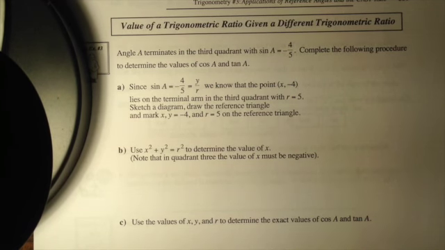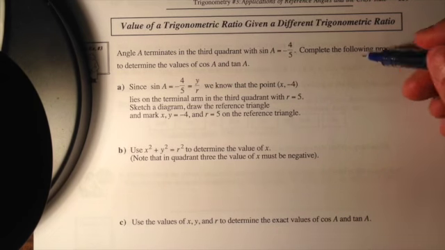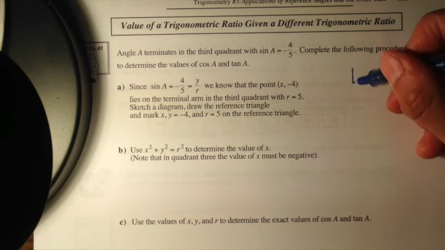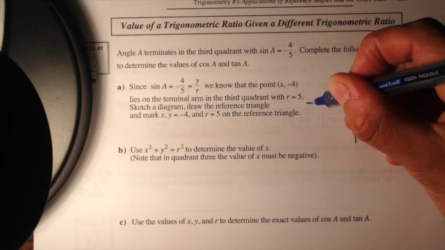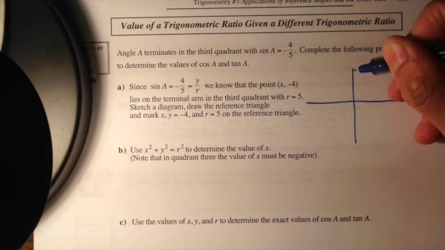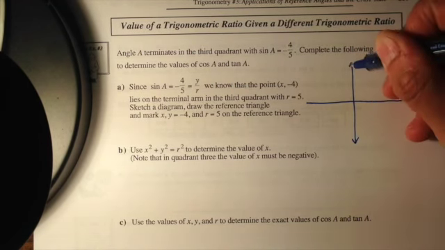Sketch a diagram and draw the reference triangle and mark x, y equal negative 4 and r equal positive 5 on the reference triangle. So just like our last question, the first thing we're going to do is begin by making my 4 quadrants.